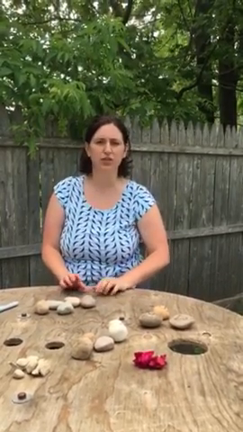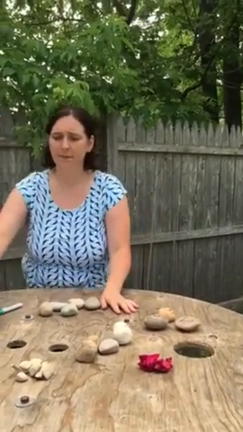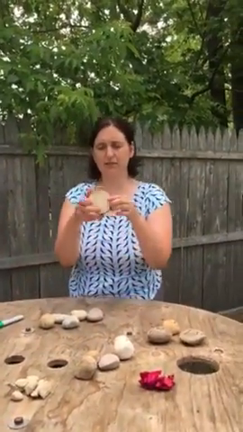So today what I have to show you is some natural items that you can use for loose parts play, as well as be able to use those for some structured activities too. So let me start over here. Over here is some blocks.